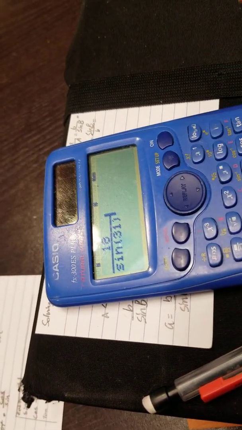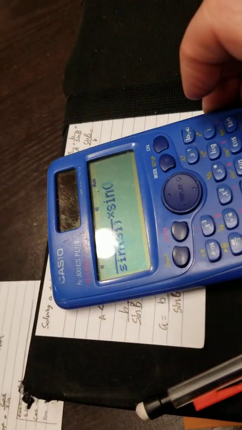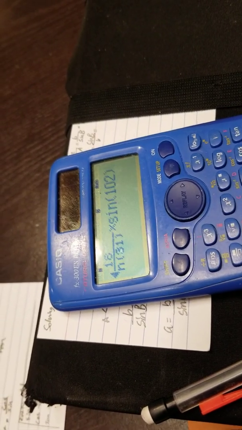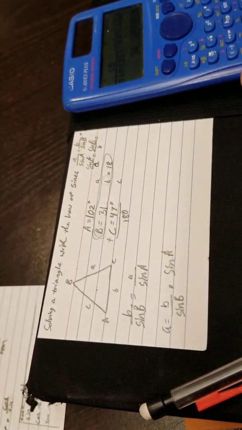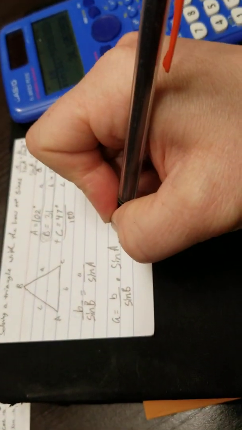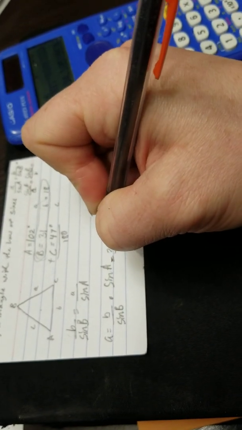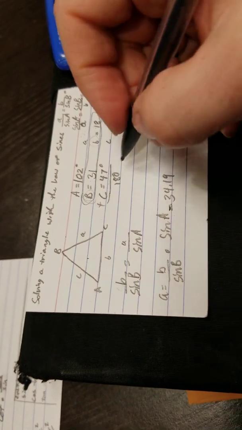Close parentheses, times sine, and then A is 102. Close parentheses, equals 34.19. So this gives me 34.19.